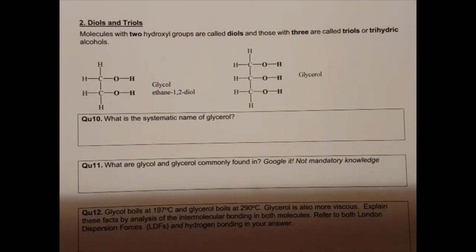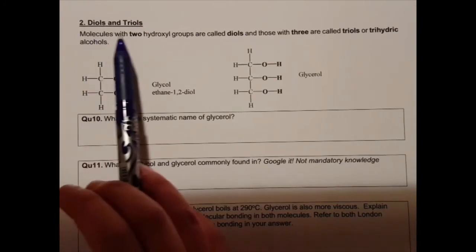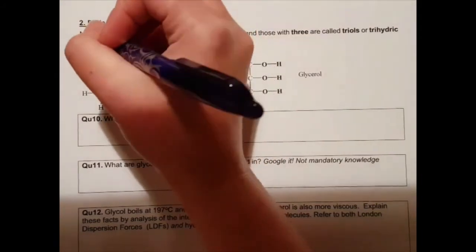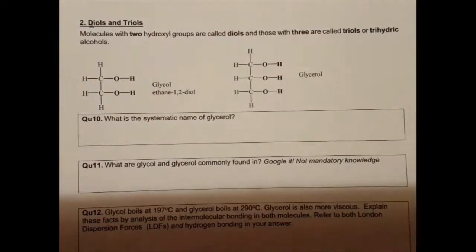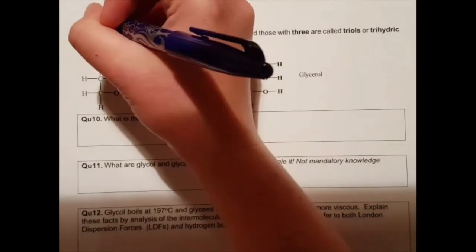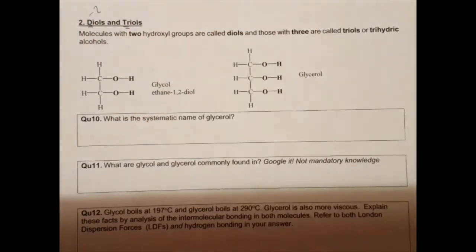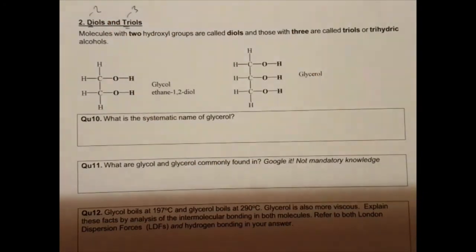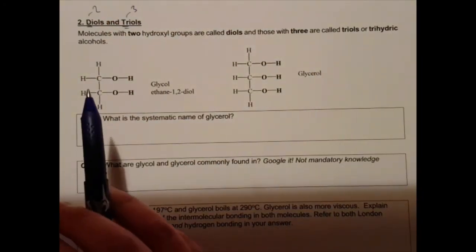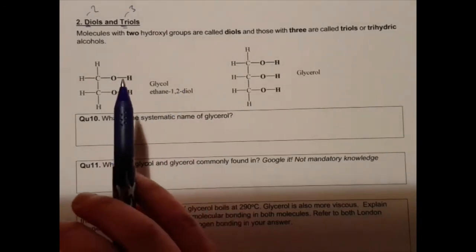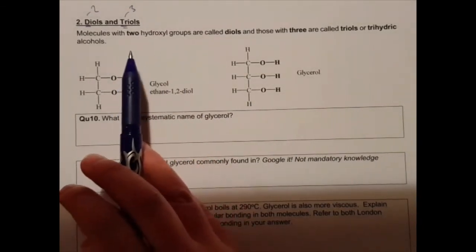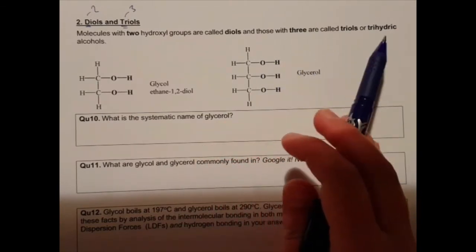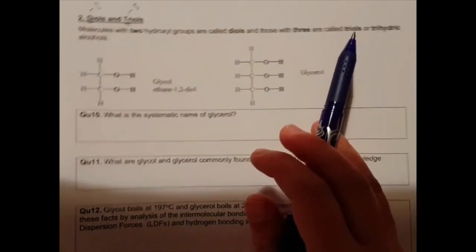So the final thing that we're going to look at in the alcohols section is diols and triols. These are reasonably self-explanatory. You should remember that the prefix di means, well, what do you think? Hopefully you're thinking 2, and tri, just like a tricycle, that means 3. So molecules which are alcohols can have more than one hydroxyl group. So far we've looked at just one, but molecules with 2 hydroxyl groups are called diols, and those with 3 are called triols or trihydric alcohols.